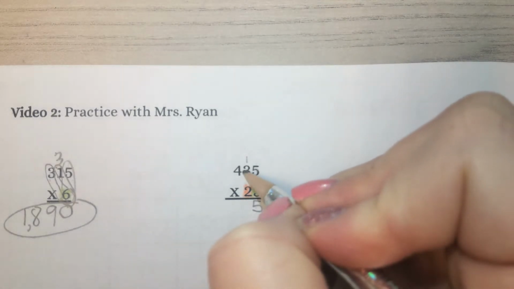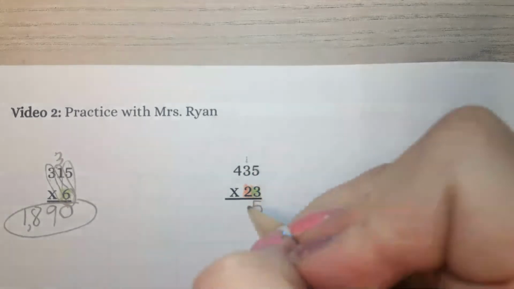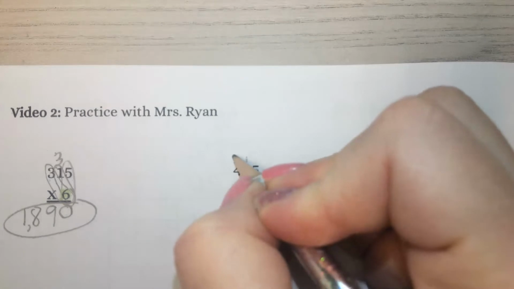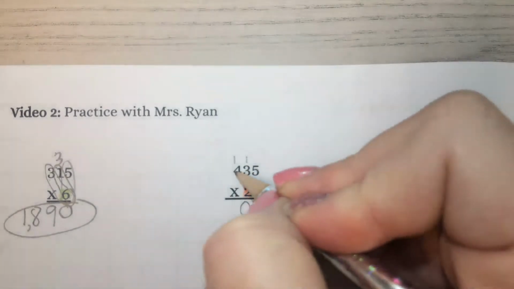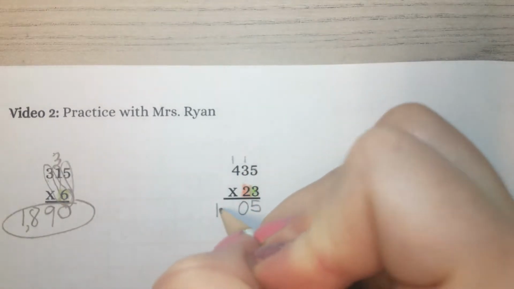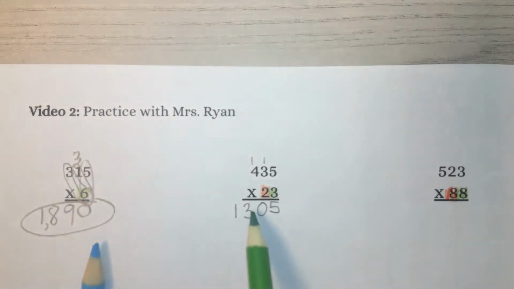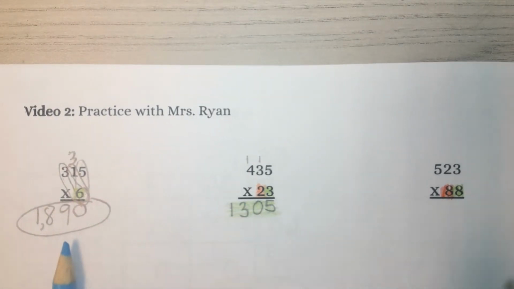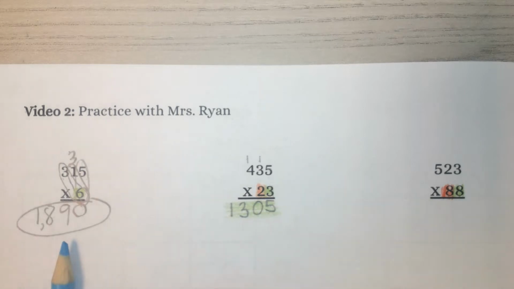Now I'm going to focus on the 10 spot. 3 times 3 is 9, and I have to add that back in. So 3 times 3 is 9, plus 1 is 10. So I'm only filling in the 10 spot, so that means I have to carry that 1 from the 10. 3 times 4 is 12. 12 plus 1 is 13. Okay, now I'm going to shade this green, so I want you to do that as well, because 1,305 is what 3 times 435 equals.